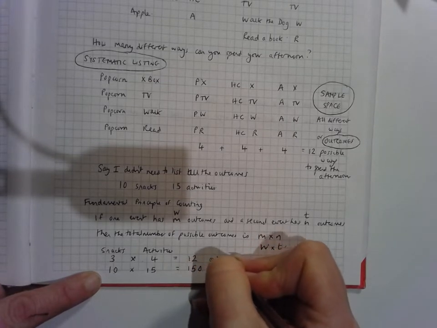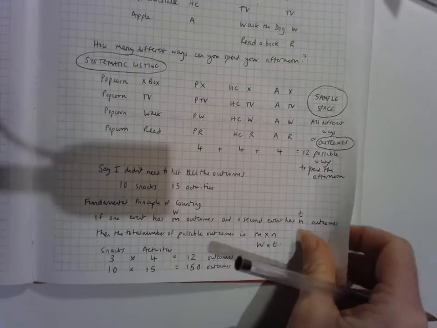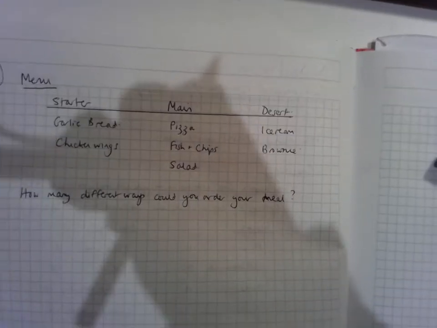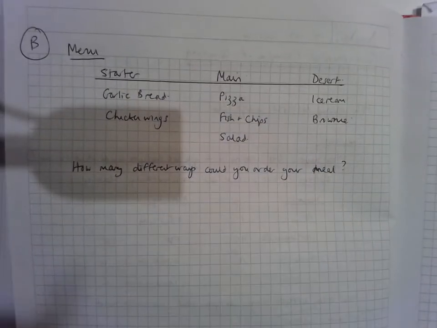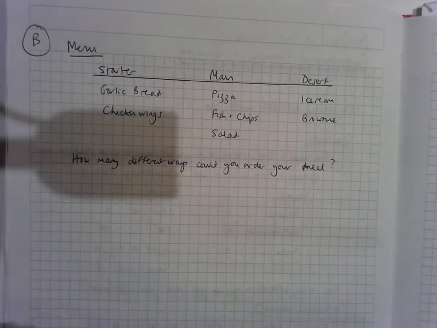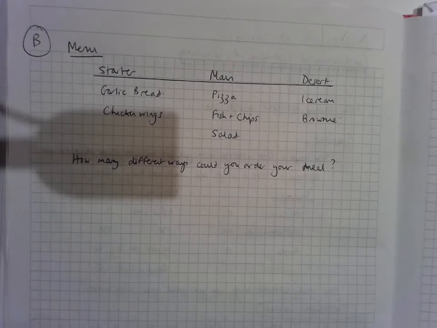Okay, let's look at a couple of examples over here. Say you went out for a meal at one of your favorite restaurants, and you're going to have a starter, a main course and a dessert because it's your birthday, and you always have a nice big meal for your birthday. On the menu there's garlic bread and chicken wings. For the main course there's pizza, fish and chips and salad, and for dessert there's ice cream and brownie. How many different possible meals are there to order?